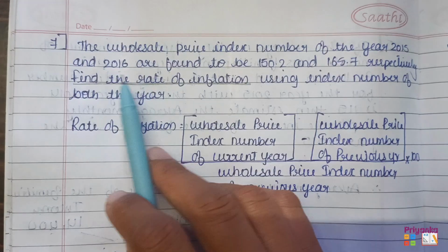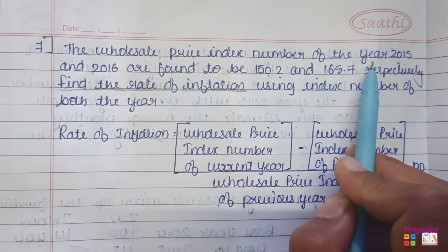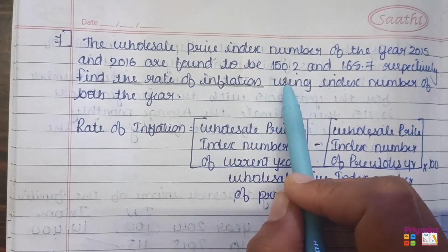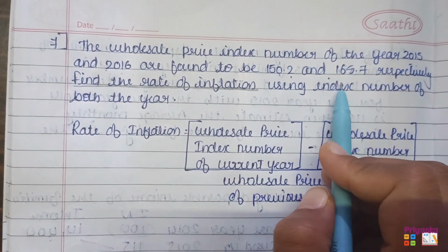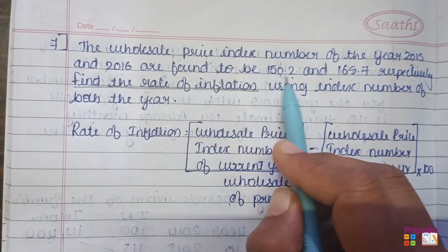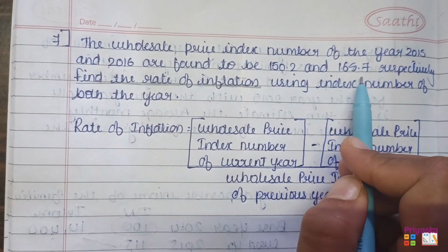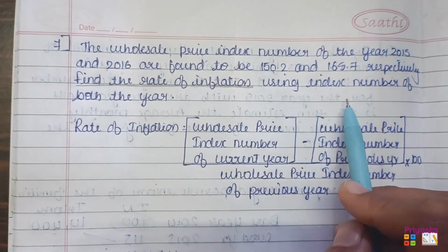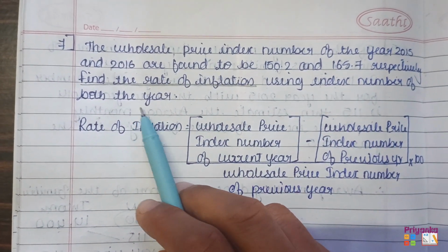Moving to the next. The wholesale price index numbers of the years 2015 and 2016 are found to be 150.2 and 165.7 respectively. Find the rate of inflation using the index numbers of both years.